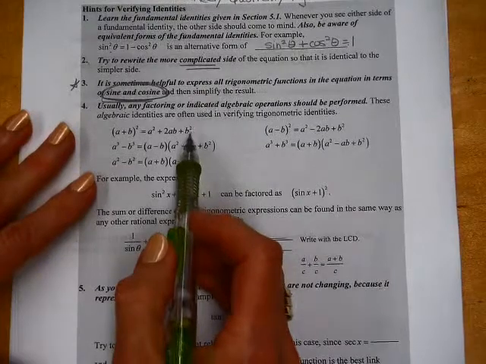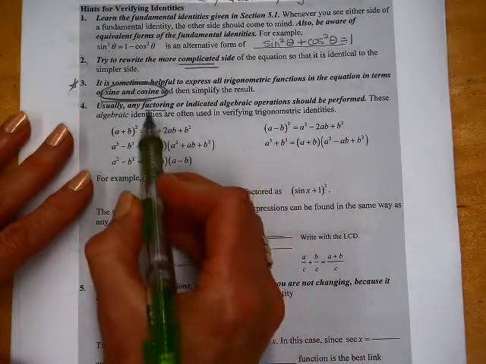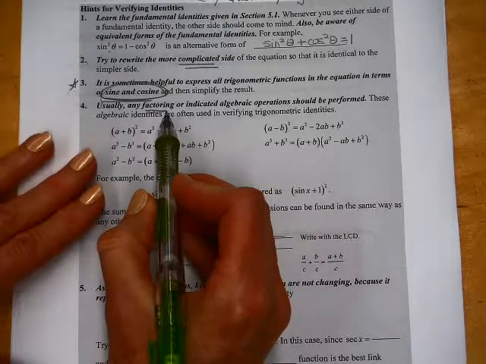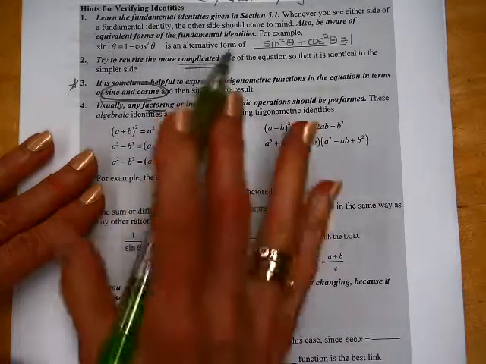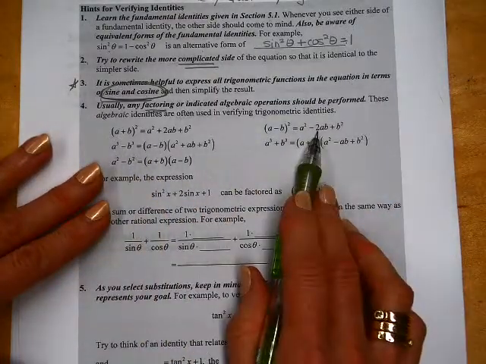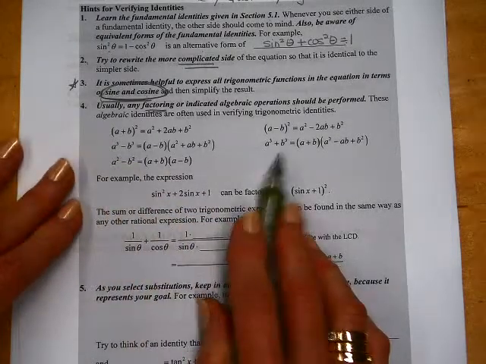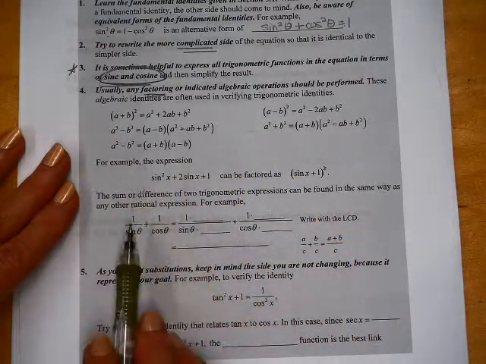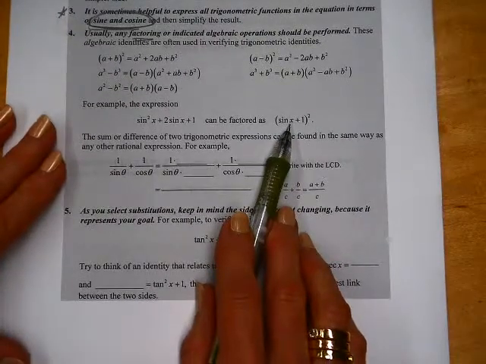Hint number 4 has to do with algebra. Sometimes you may have to factor some of these trig expressions. They factor like they did in college algebra. Ooh, I know you hate factoring, and we all do, but I'll go over some in a minute where we're going to factor. But these are the forms for factoring: the difference of cubes, the difference of squares, and the sum of cubes. And here's an example of something that could be factored.